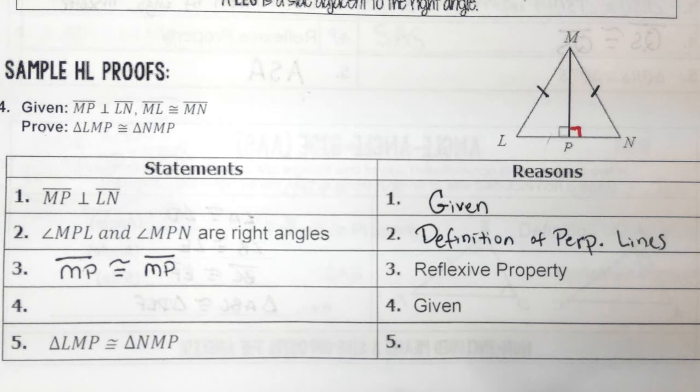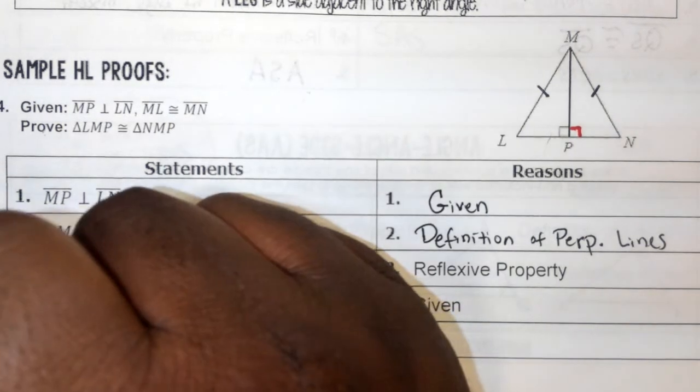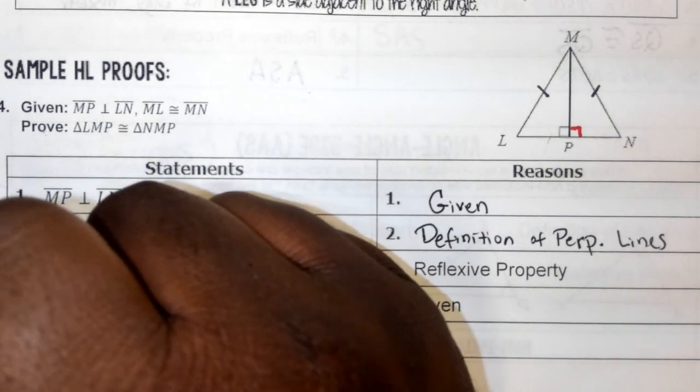Alright, and then it's way down here, but given what's missing. Go ahead, Jasmine. ML is congruent to MN.